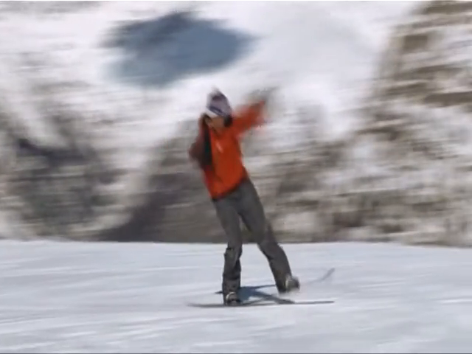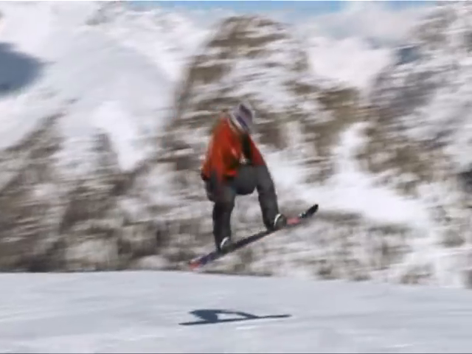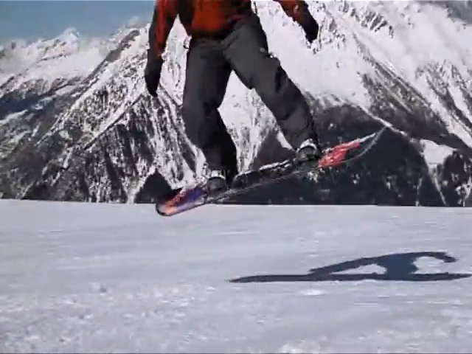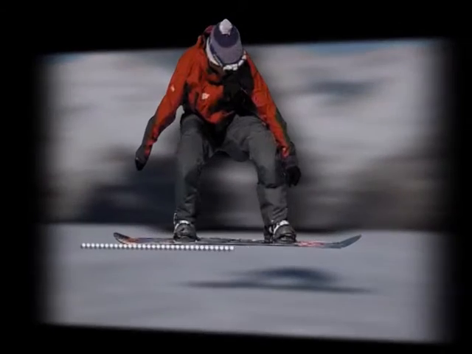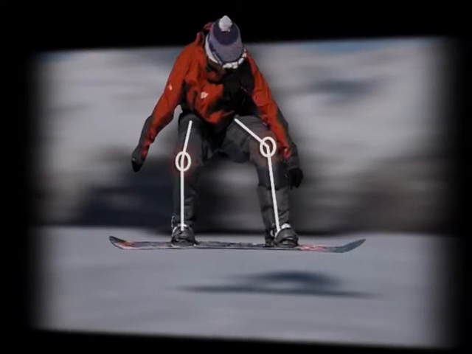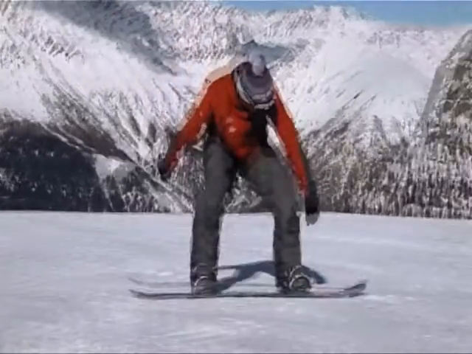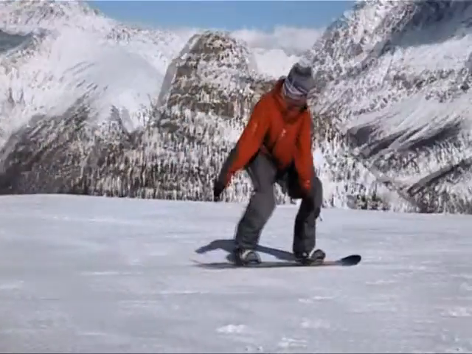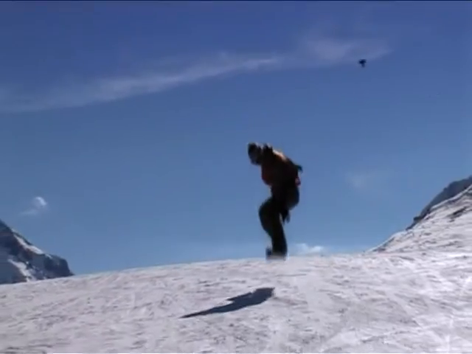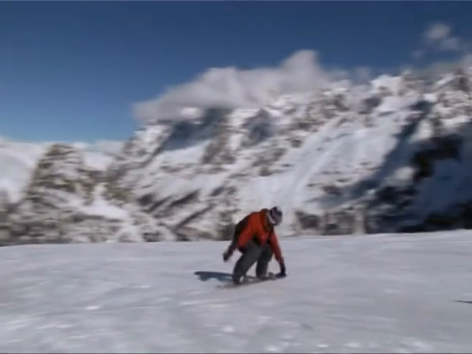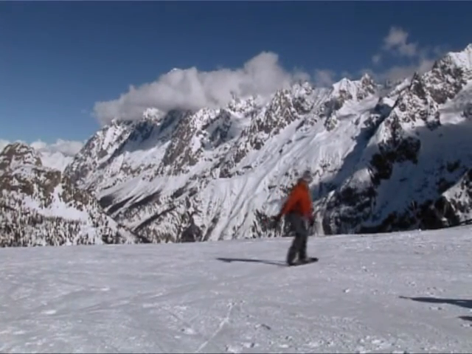Pull up strongly on your front foot to flex the board and spring off the tail. Lead with your front foot, driving it up and forwards to flatten the board out. Pull your knees up and apart for extra height and float. Land with both feet simultaneously and with a flexed posture. Keep your board flat. Absorb the impact of the landing with your legs and ride away in a straight line.